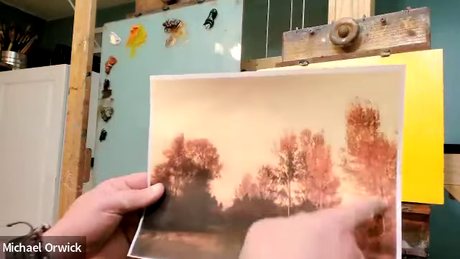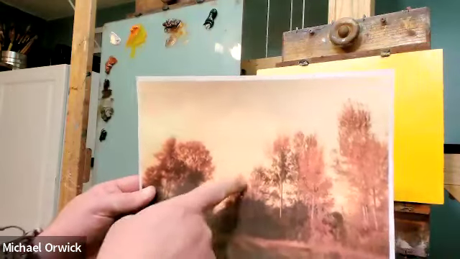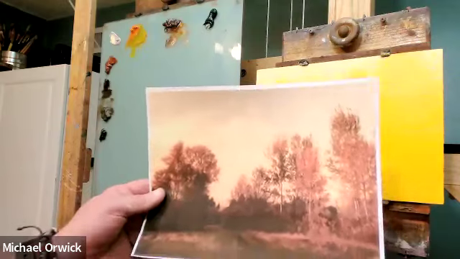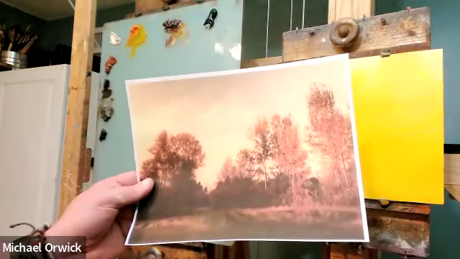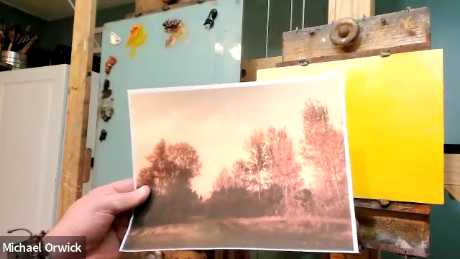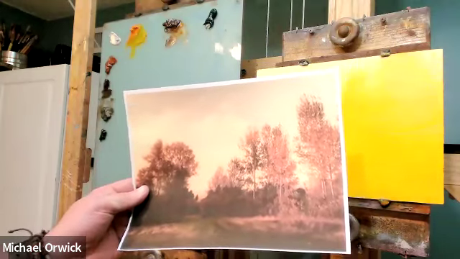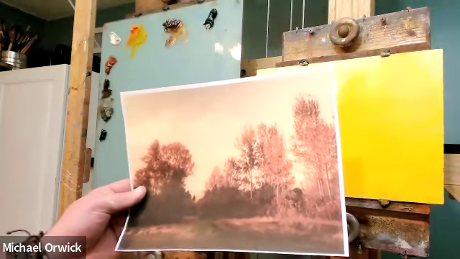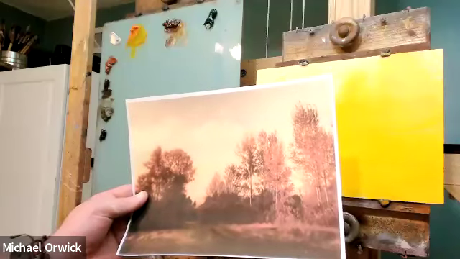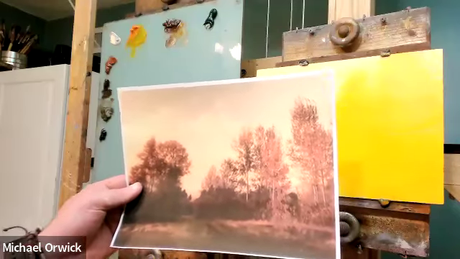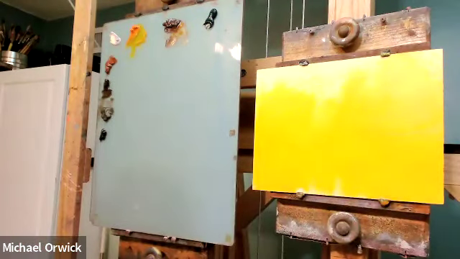But we instinctively know that's a tree, that's a tree, that's a tree, right? So can you imagine if I said, okay, here's how we paint oak trees, here's how we paint poplar trees, you know what I mean? That's not really useful. So what I would rather show you is how we analyze what we're looking at.